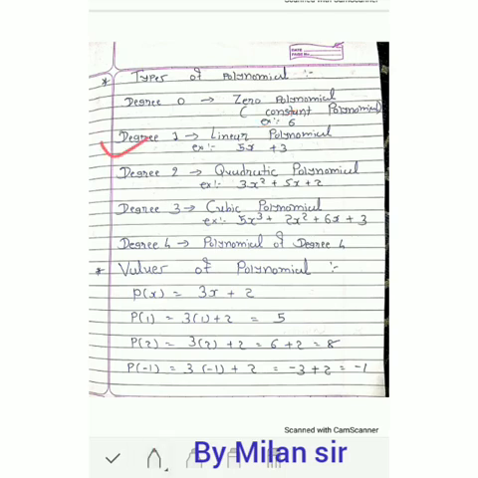Second thing, if the degree of polynomial is equal to 1, then it is called a linear polynomial. I am writing one example here. It is 5x plus 3. So the highest power of variable is 1. So degree 1, it is called a linear polynomial.